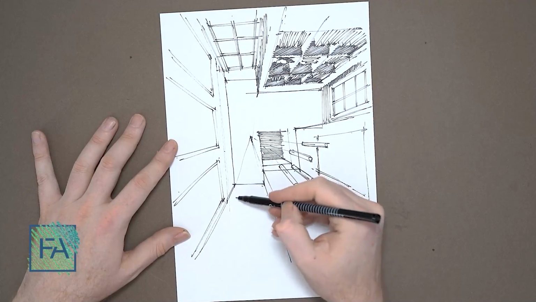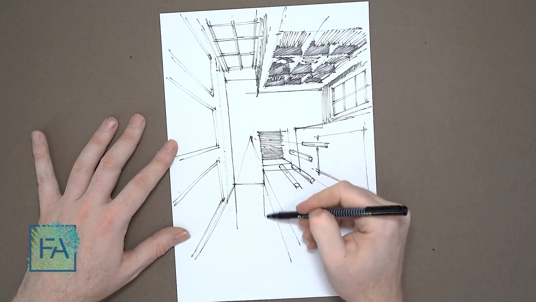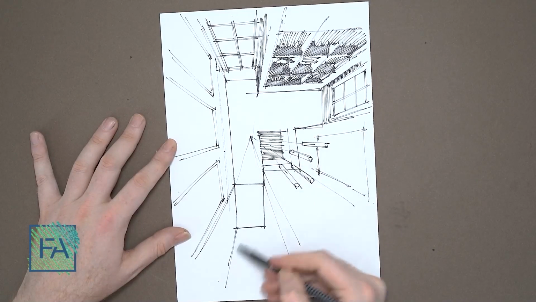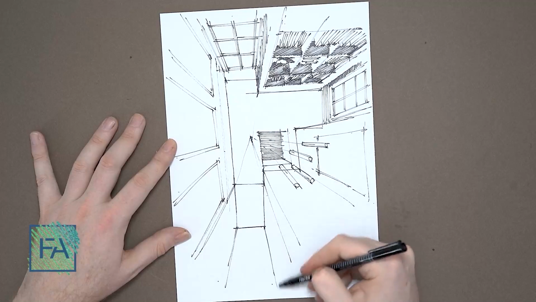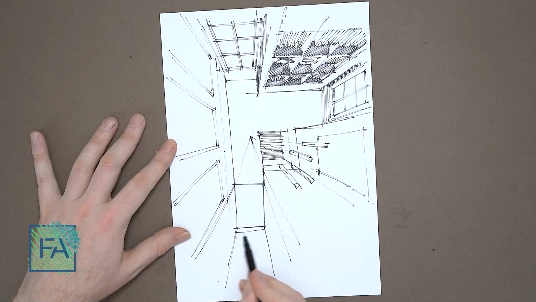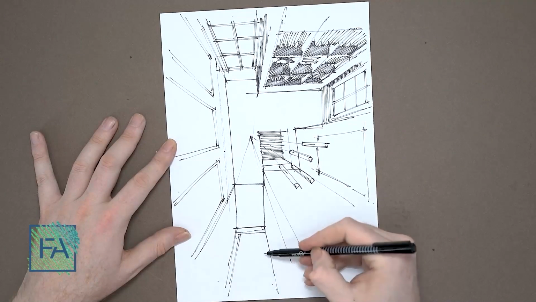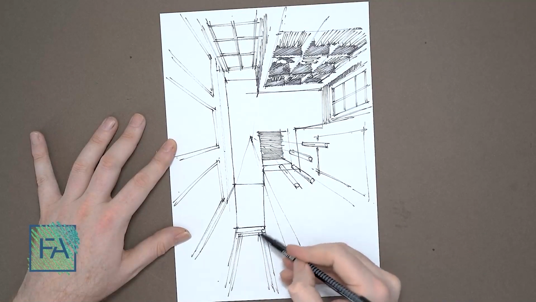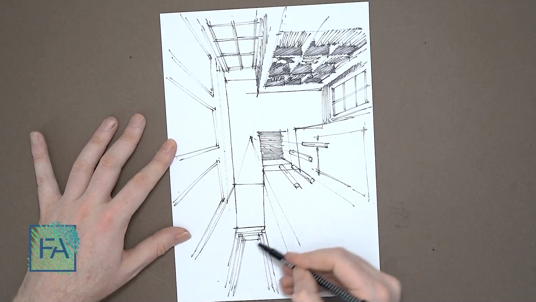Now let's add the door frame here to have our walkway. So we have a little walkway before the door. And here we design our door frame. Send it inwards.